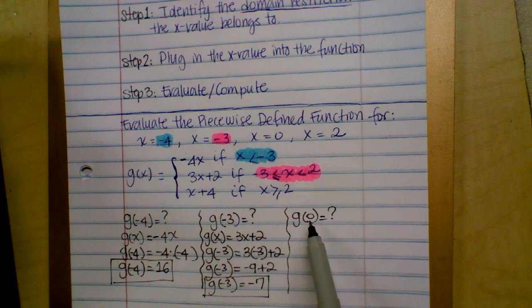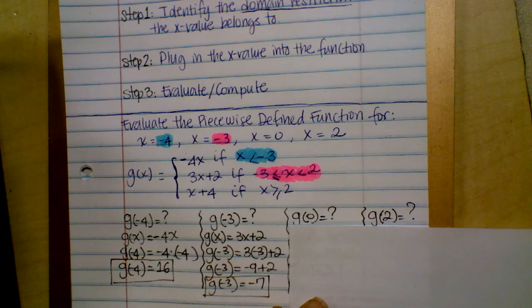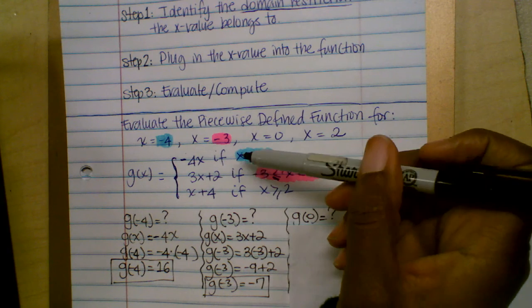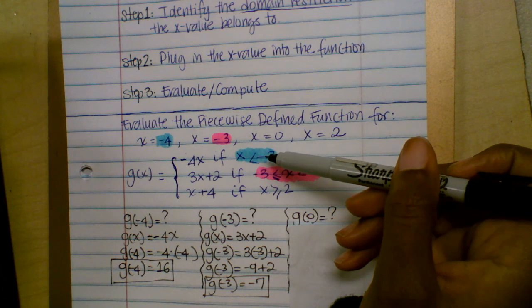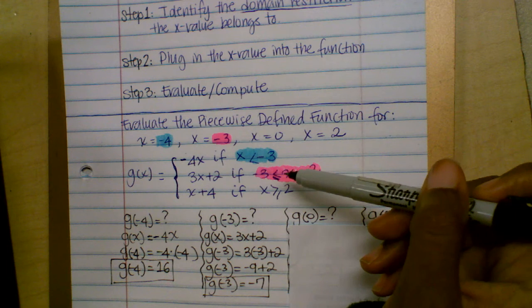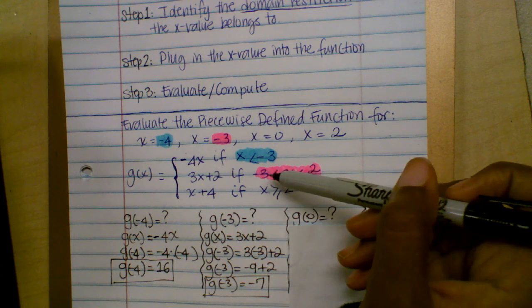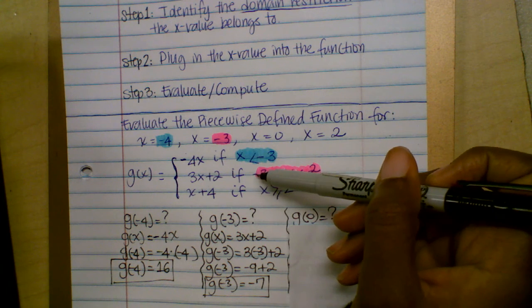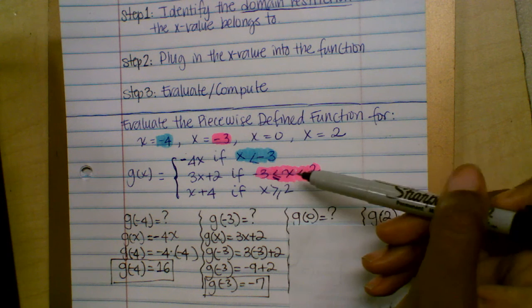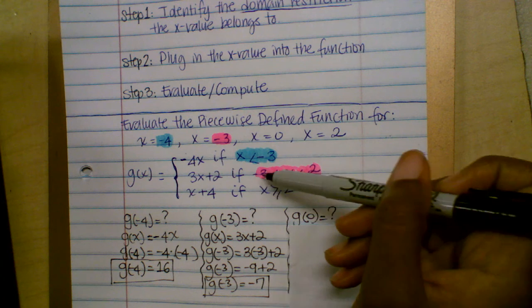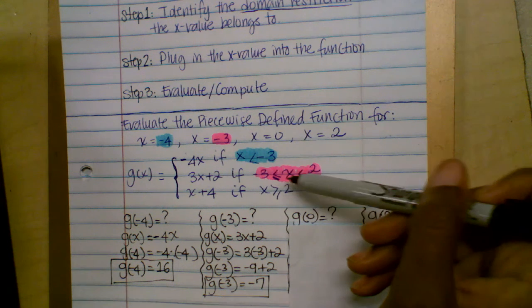Okay, the 0 belongs to which domain? Please pause the video and try to do it by yourself. Good luck. Okay, so let's do g of 0. I need to identify which domain restriction the x value 0 belongs to. Is 0 less than -3? No. It's greater than -3. So does 0 belong to this interval, this domain restriction? Yes, because you go from a negative number to a positive number, so you have to pass 0. It must be in between those two. Going from negative to positive means you're passing through 0.